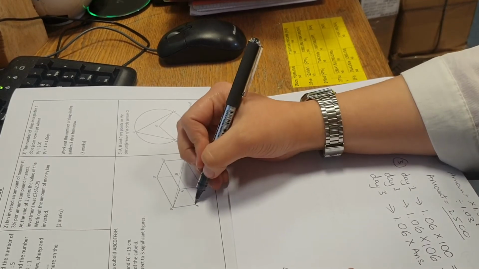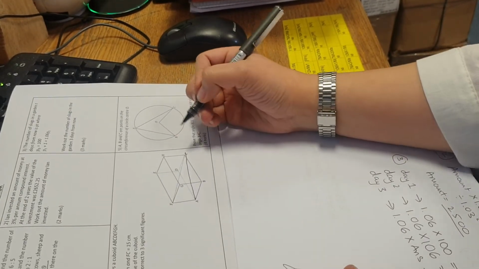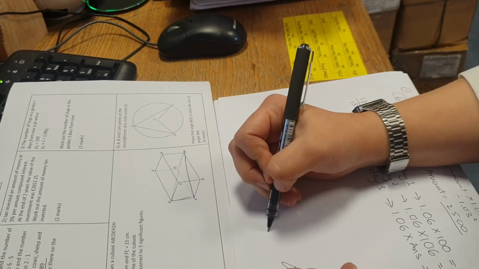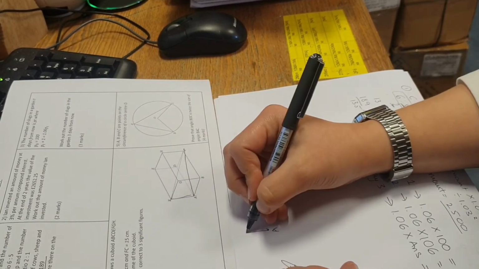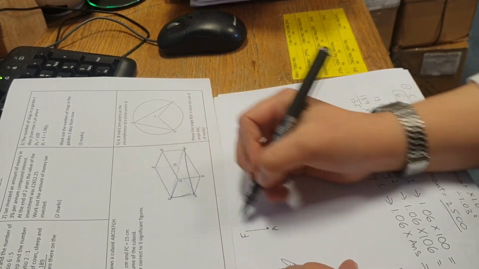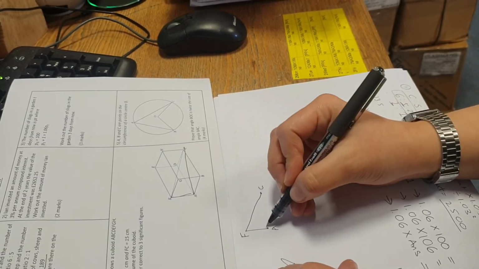Here, look, I've joined. If you join A to C, can you see A is there? It links up with F, and then it goes down to C is there.